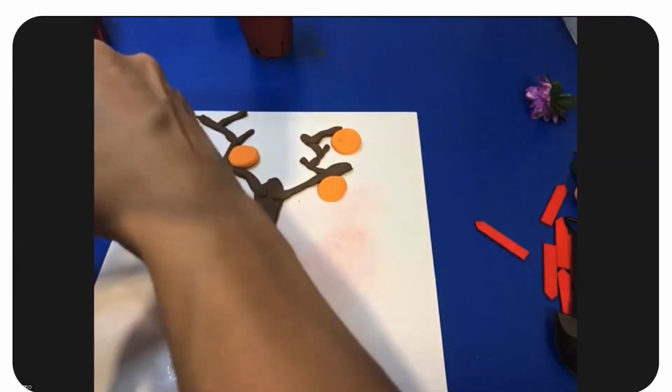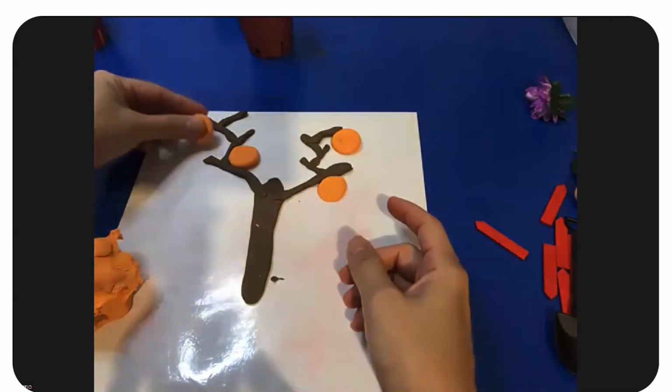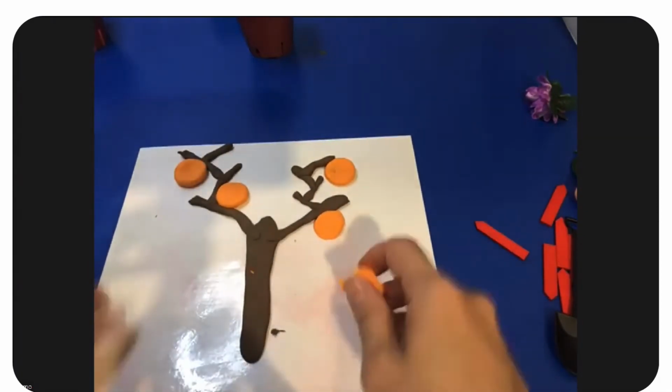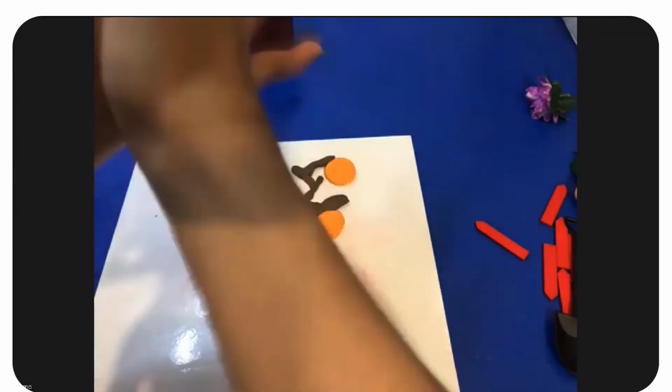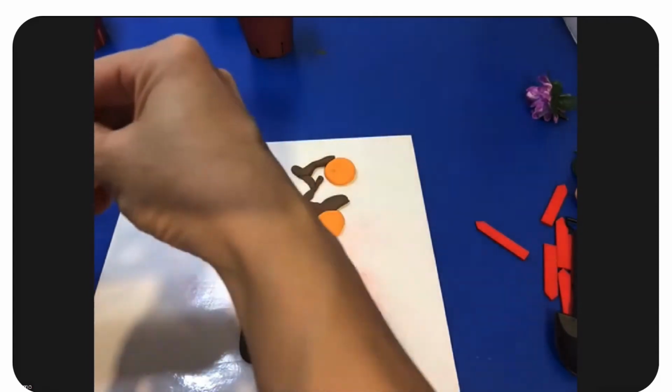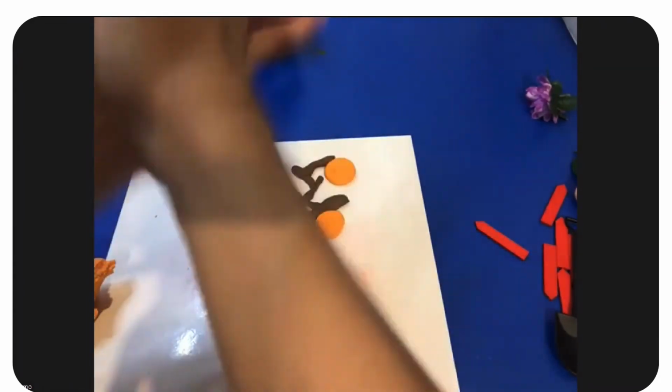I'm going to give flowers. As many as you can. Put it down so you can see clearly. Press it with your finger, press it with your thumb. Now it looks like an orange, but I think we are doing flowers.